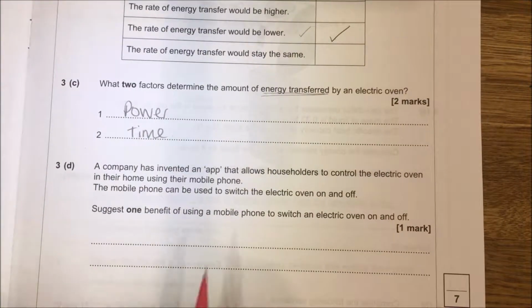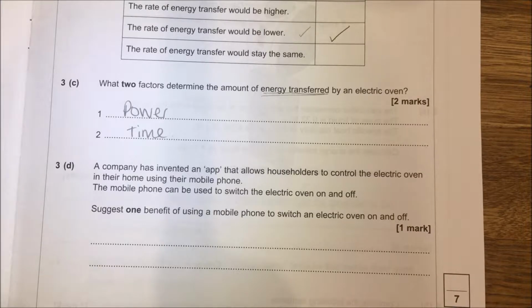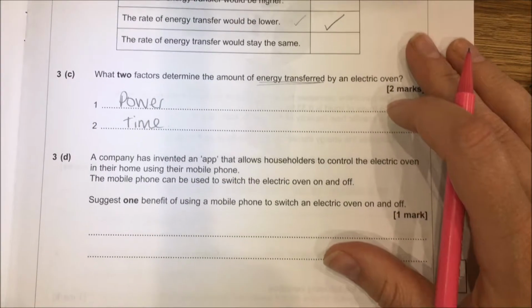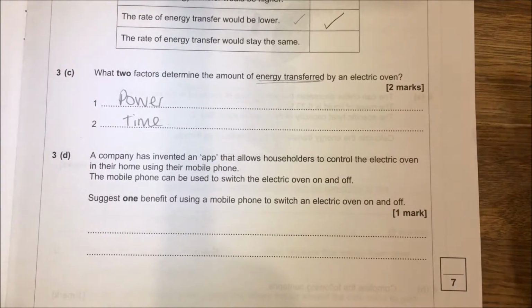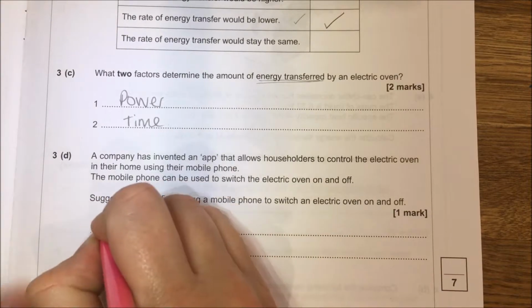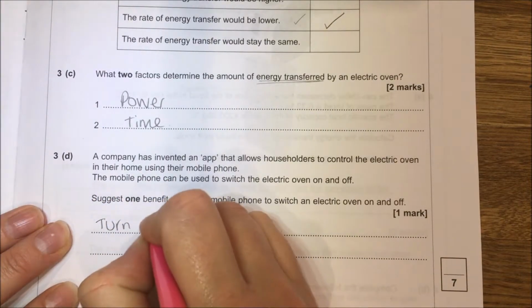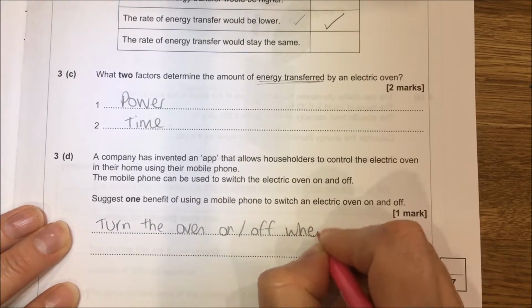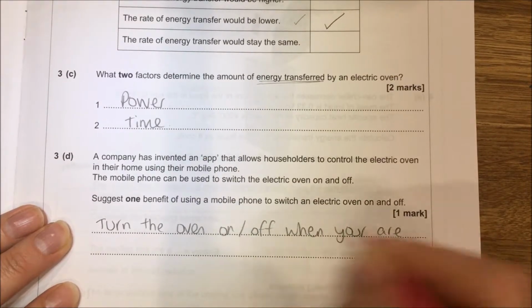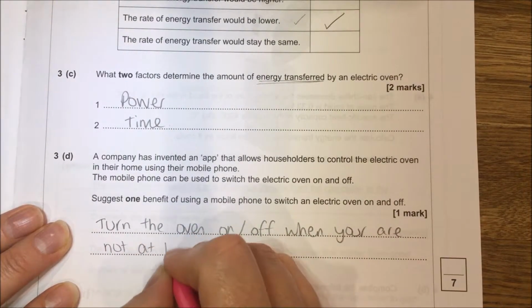A company has invented an app that allows householders to control the electric oven in their home using their mobile phone. The mobile phone can be used to switch the electric oven on and off. Suggest one benefit of using a mobile phone to switch an electric oven on or off. Well, the idea that they want you to put down here is that you can then switch it on and off remotely or when you're not at home, okay? So you can turn the oven on or off when you are not at home.